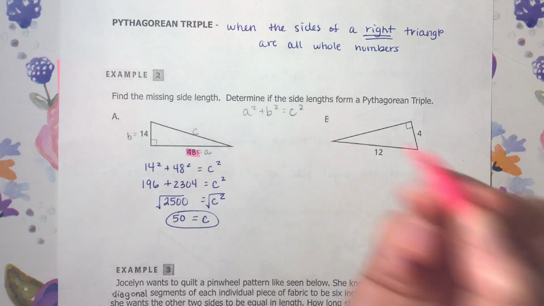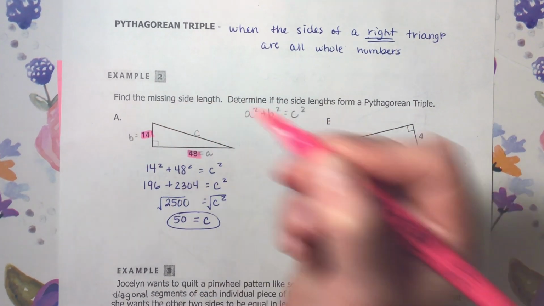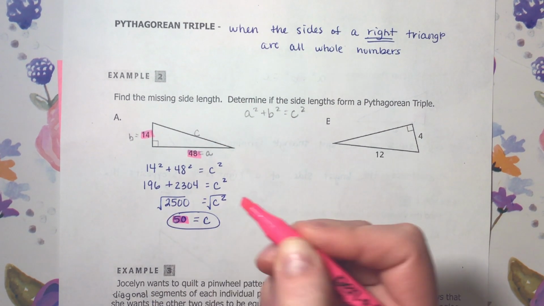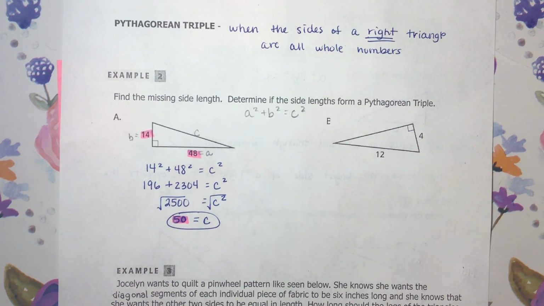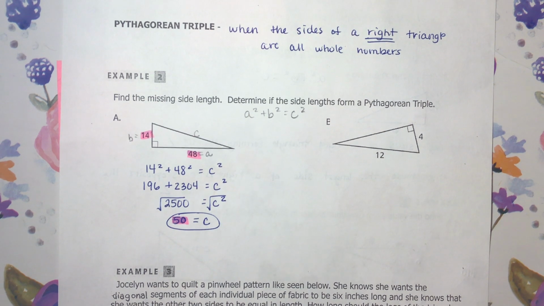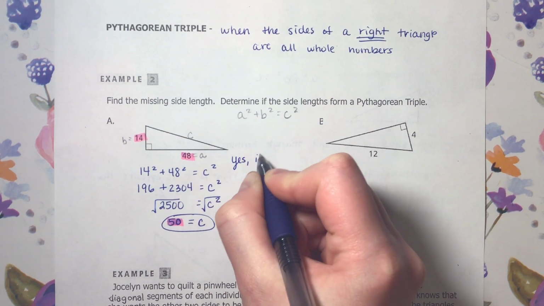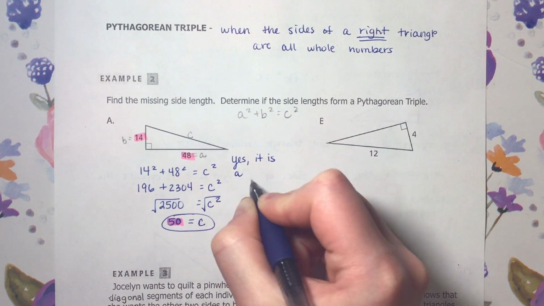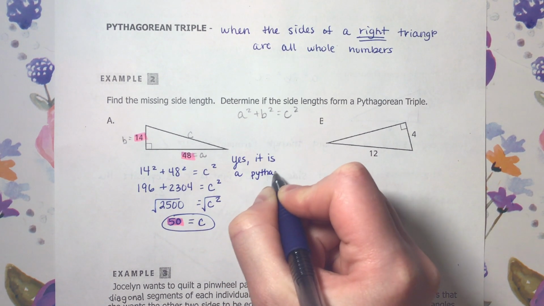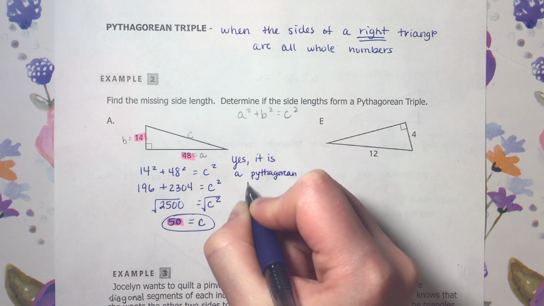I have 48, which is a whole number, 14, which is a whole number, and 50, which is a whole number. Because none of them have fractions, we can say, yes, this is a Pythagorean triple. So yes, it is a Pythagorean triple.